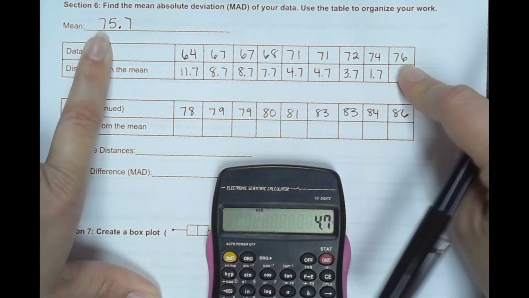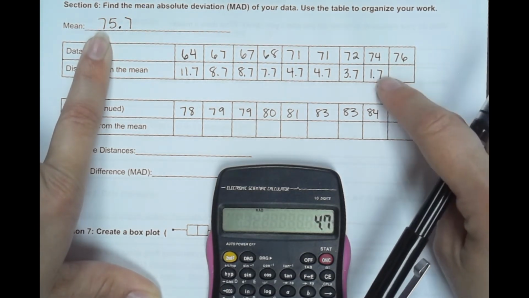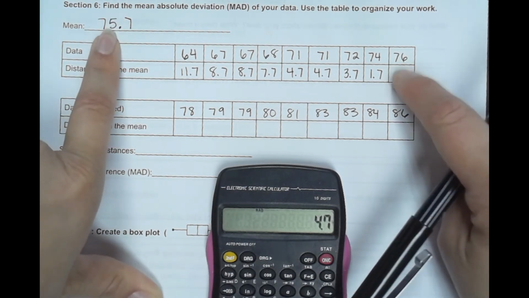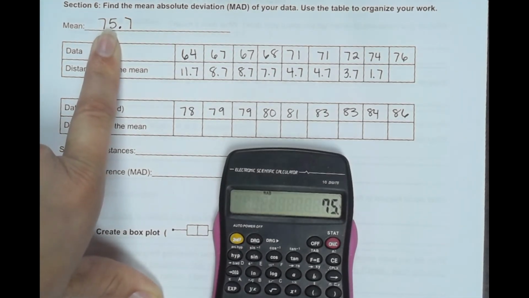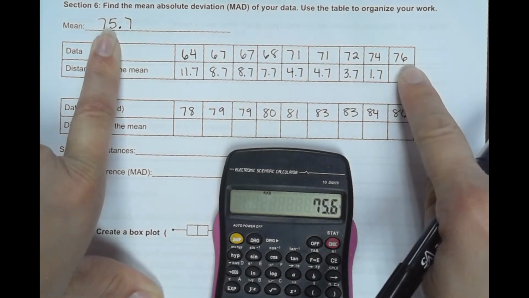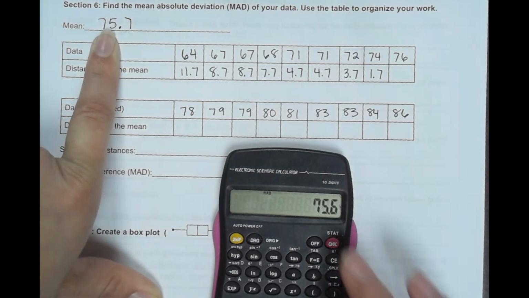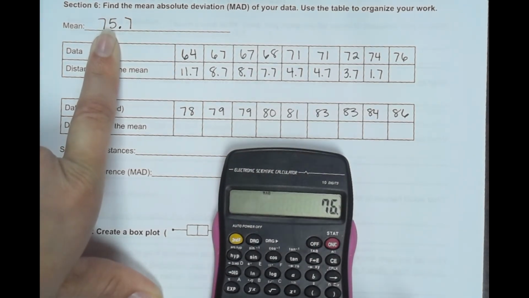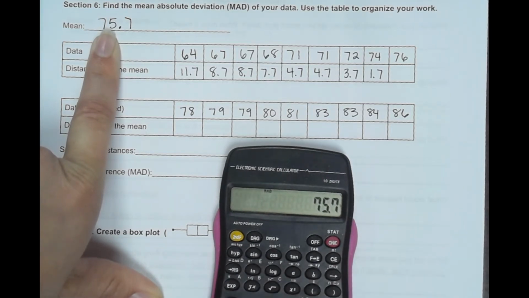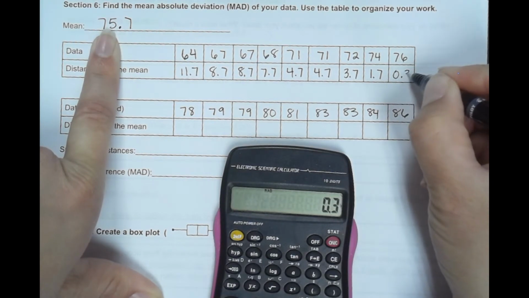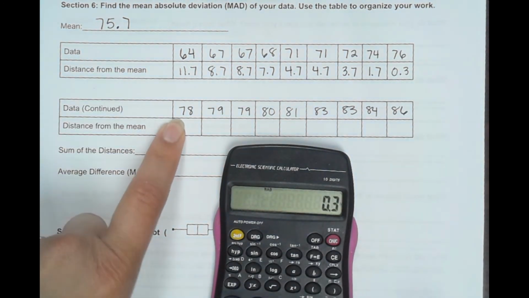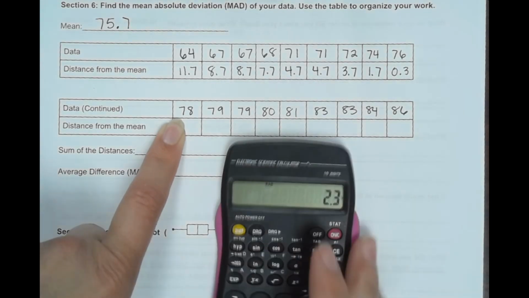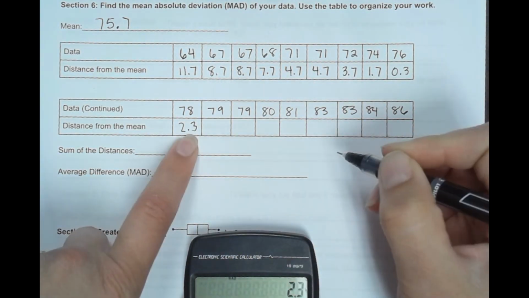Now stop right here. A lot of you are going to say, oh, this is 2 closer, but because this number is bigger than the mean, you have to put this one first in your subtraction. So 76 minus, now we're subtracting the mean to figure out how far it is away, because the mean is smaller than the number we're dealing with now. Oops, I typed in the wrong number. 76 subtract 75.7 gives me 0.3. A lot of you would be tempted to put 0.7. Watch yourself. When the number is bigger than the mean, you have to subtract the mean. Okay, 78 minus 75.7 equals 2.3.